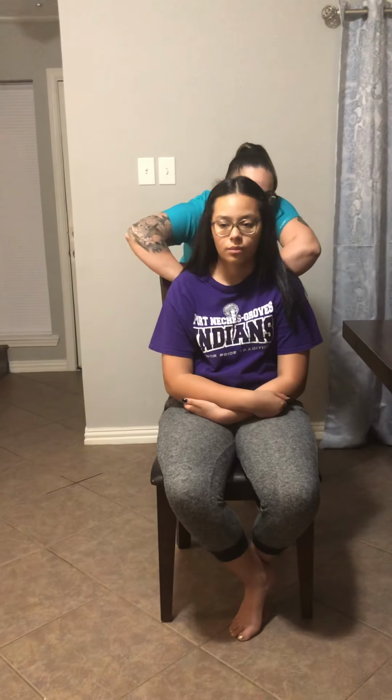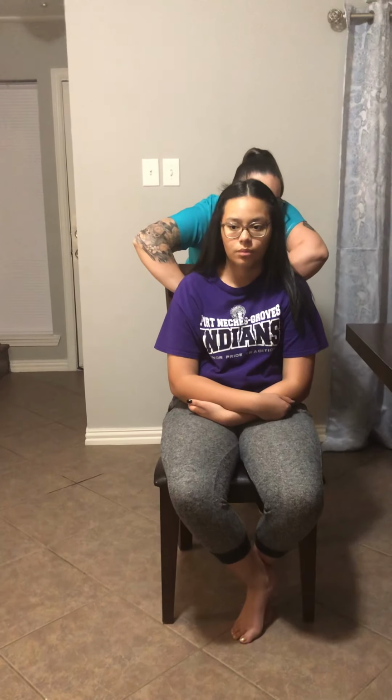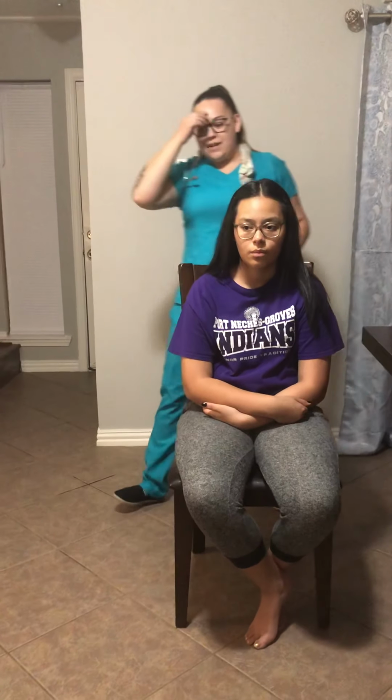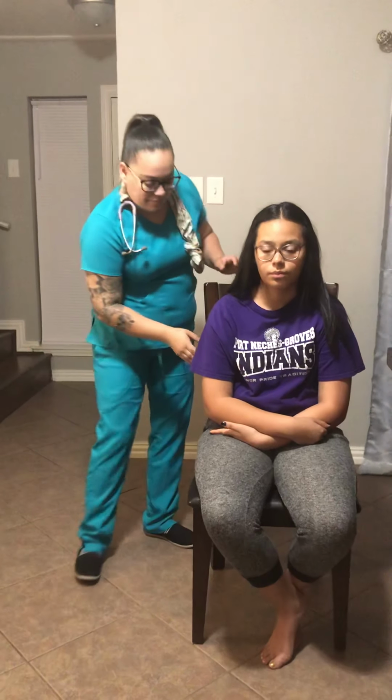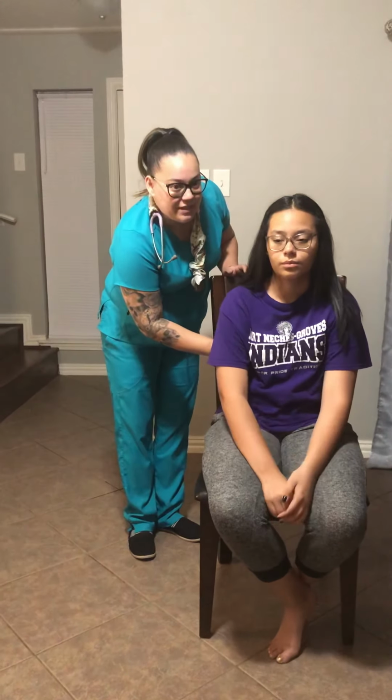I'm going to do this seven times. I'm listening for dullness and fullness. Okay, now I'm going to assess her lateral sides. I'm just assessing the lateral sides.